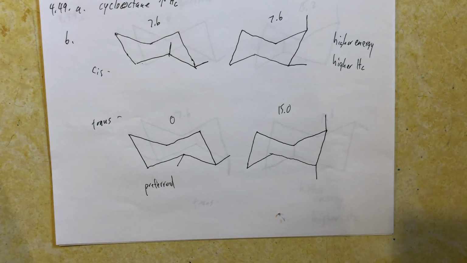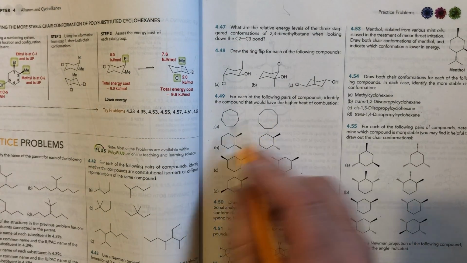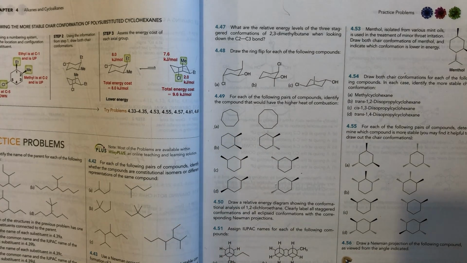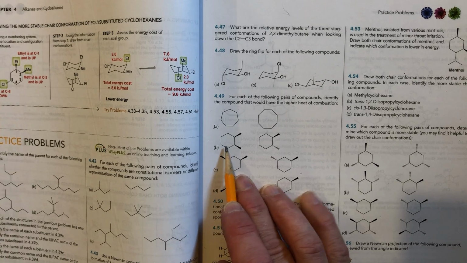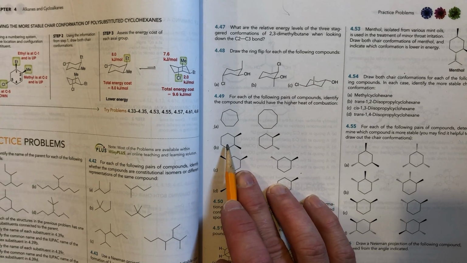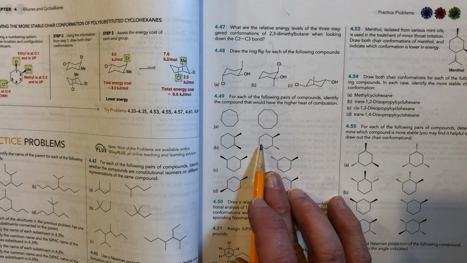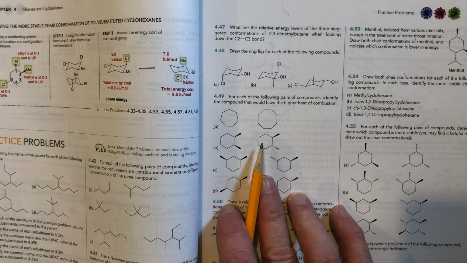Okay, so the cyclooctane. This one is going to have a higher heat of combustion than that. It's just basically it's got more bonds for one thing. That's the major factor. Okay, and then B, what you really need to do is draw both chair conformations for this cis and both chair conformations for this trans, and crunch the numbers and do it. That's probably the longest but least confusing way to do it.